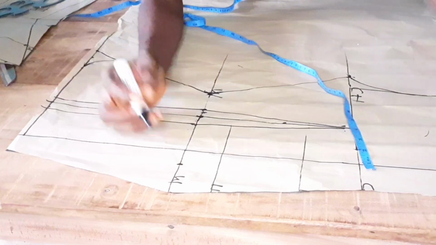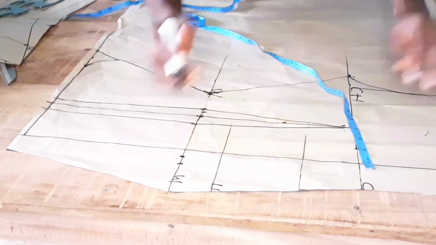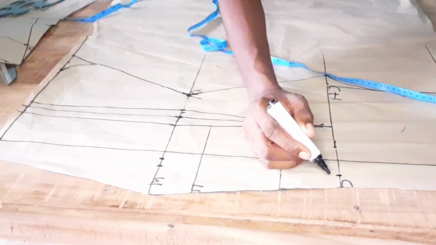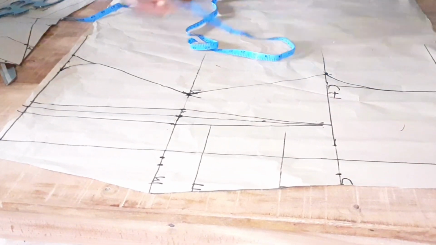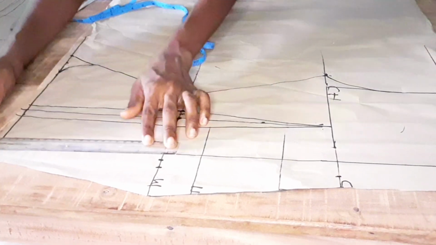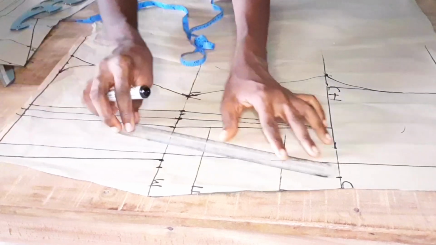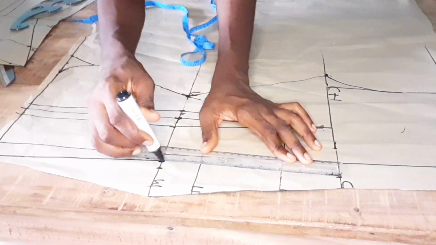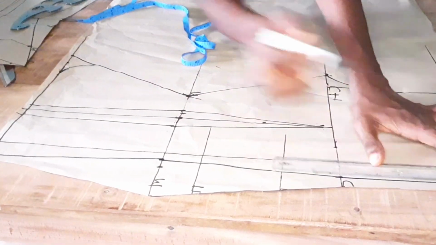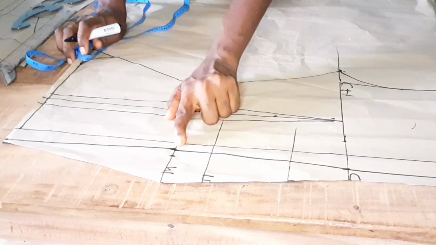So to avoid this bulging effect, I'm going to mark half an inch here on the waist side. Then on the other part of the dress, 1 inch. So from that half inch to the 1 inch, you take it straight up, like that. Are you seeing the difference now? This helps to eliminate bulge after fixing your zip.